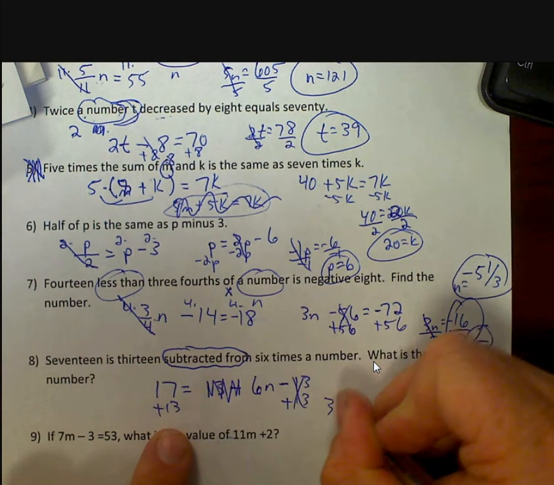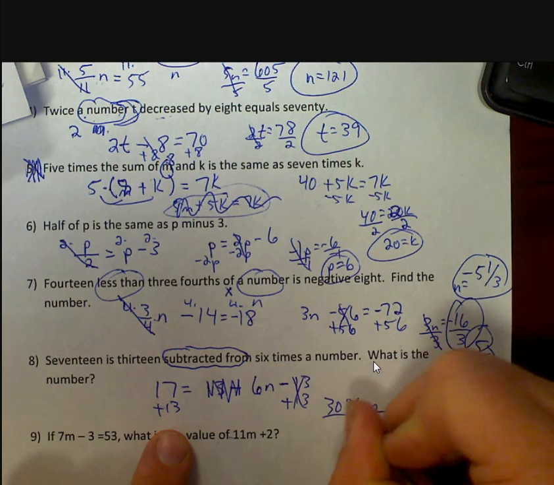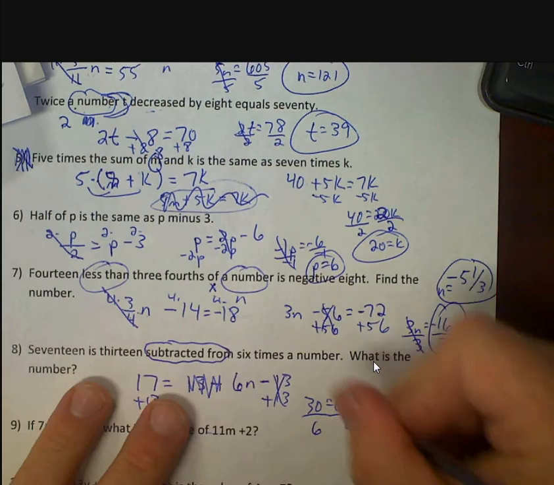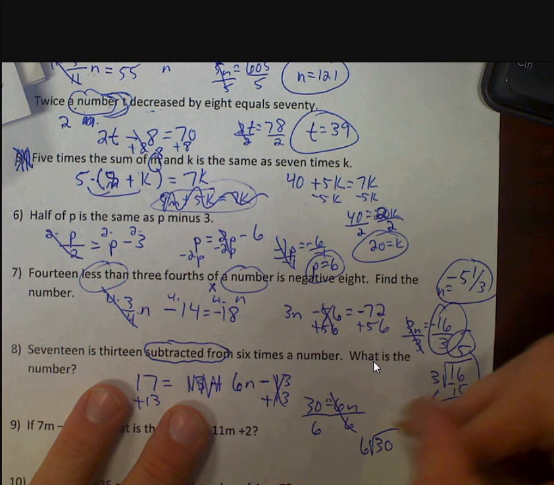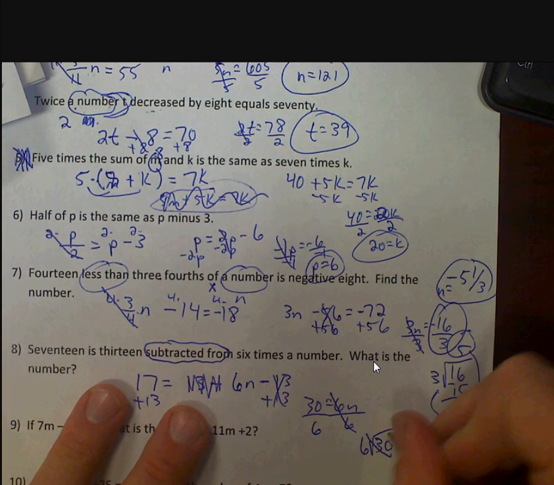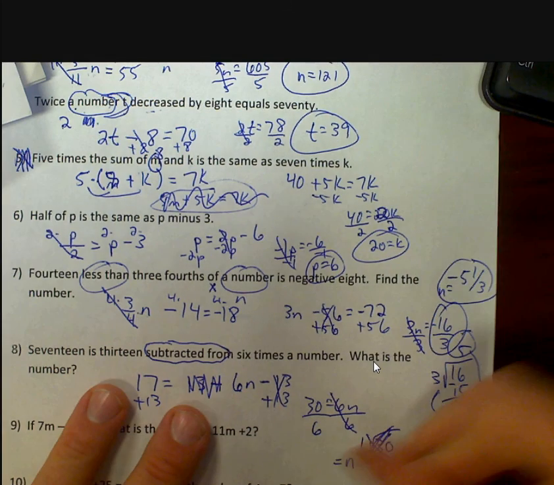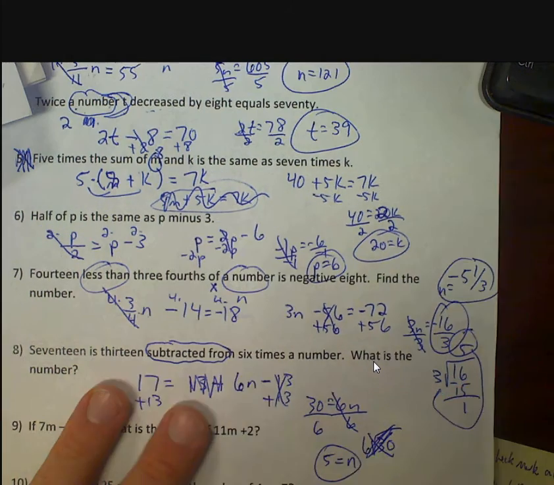That gives me 30 equals 6n. Divide by 6. Once again, this is not going to give me an even number. So let me go ahead and divide. 6 goes into 30. I'm kidding. That gives me 5. Brain fart. Sorry.